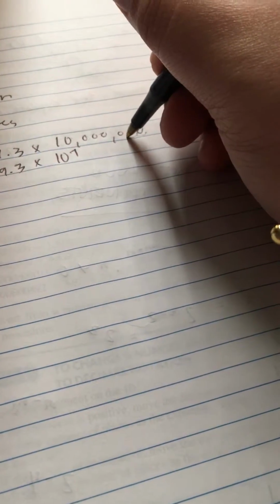So it would actually be 9.3 times 10 to the 7th power, because you go 1, 2, 3, 4, 5, 6, 7. Even though the decimal is right here, you'd still put 10 to the 7th. Does that make sense?